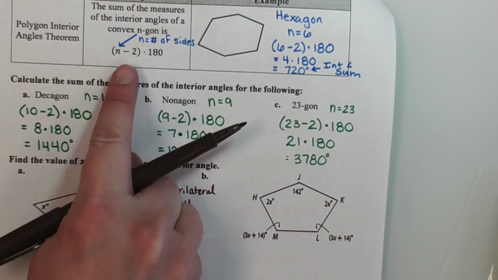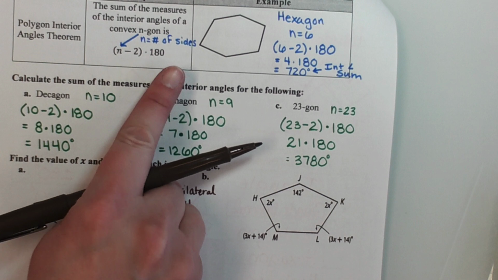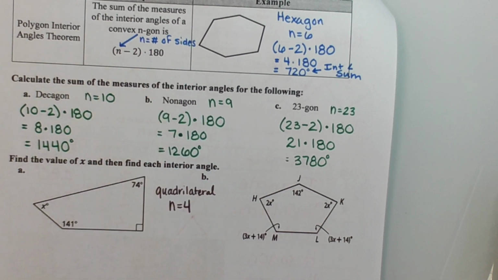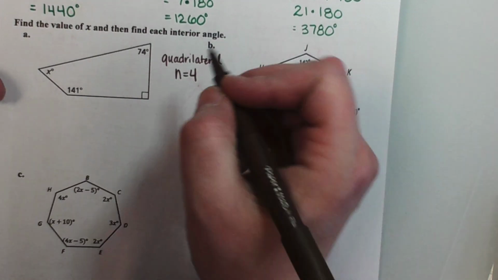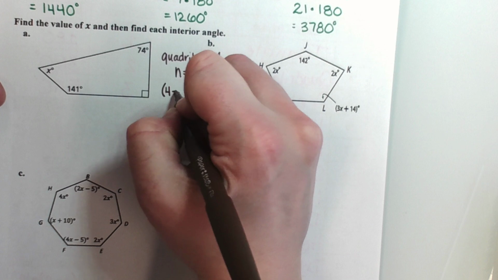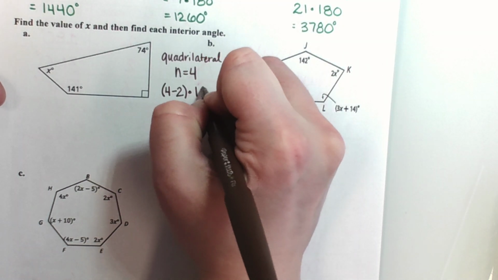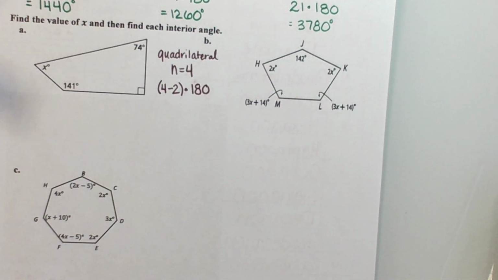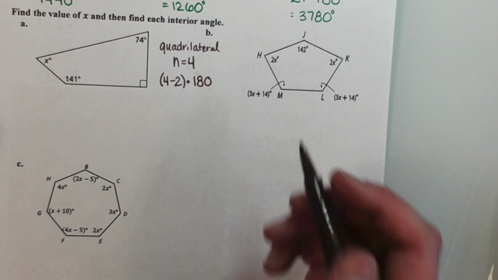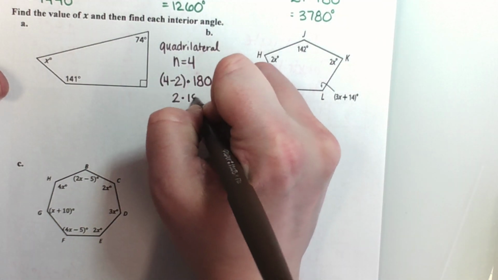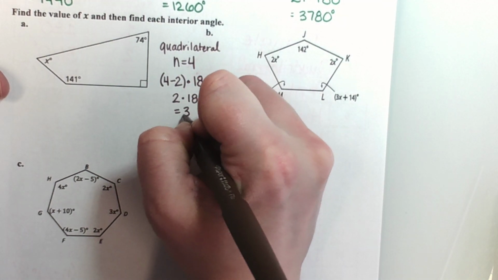Now, is it going to be 360? Yeah, you're right on this one. That's one we actually calculated already. But if you didn't know that, this is how you would figure it out. You plug into our formula, you get 2 times 180, and you get 360.